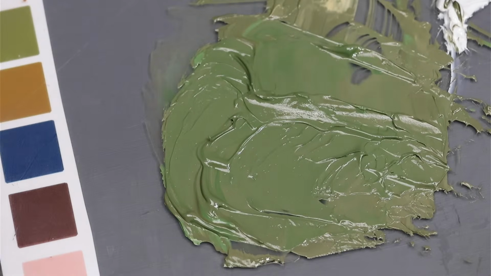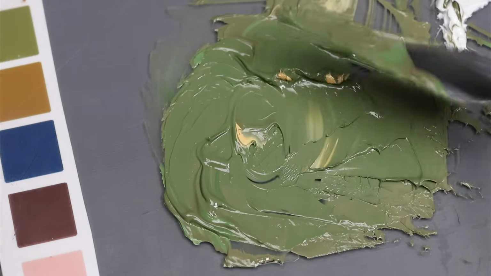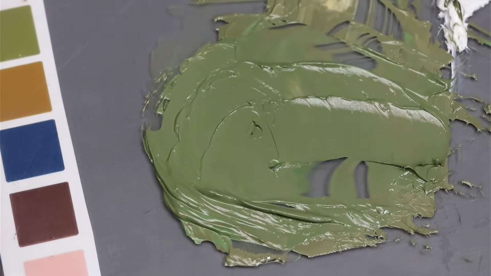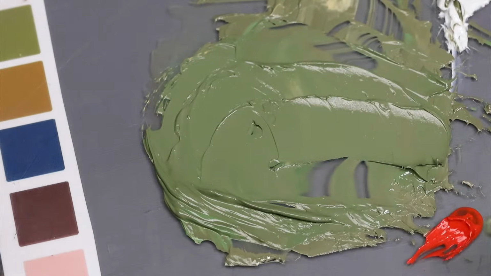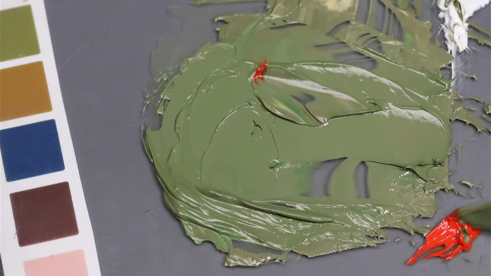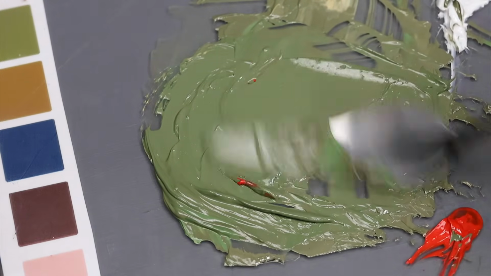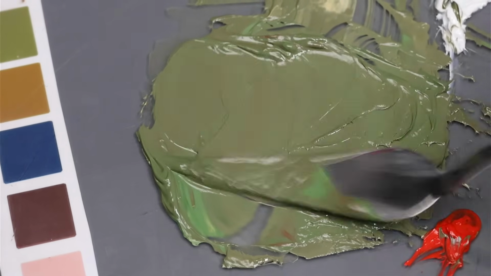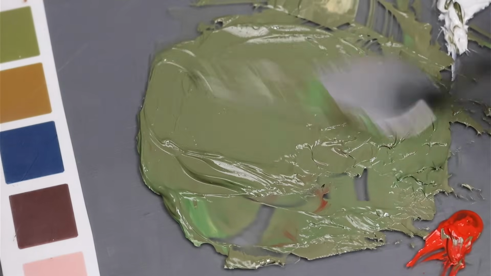Now, again, more yellow. Didn't expect to use this much paint. And a little bit more of this red. It's crazy that it works, but it does work. And there you go, it's dead on.